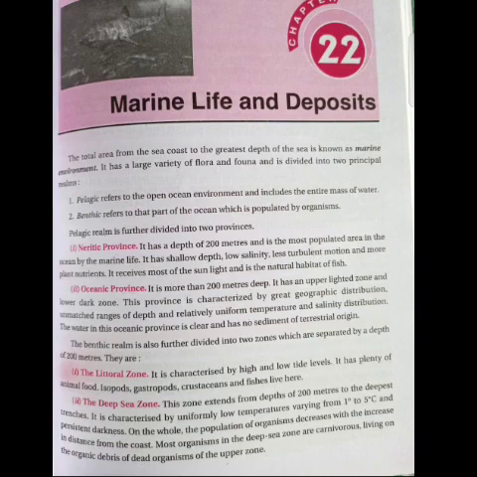Apart from that, the deep sea zone is also there. Basically, in the troughs and trenches, the animals which are found in the deep ocean, in the deep cracks or the trenches present in the oceanic floors, like the Mariana Trench, those places are known as the deep sea zone.